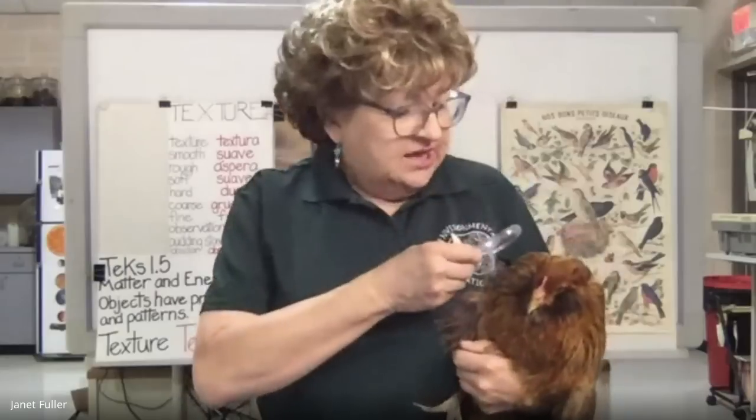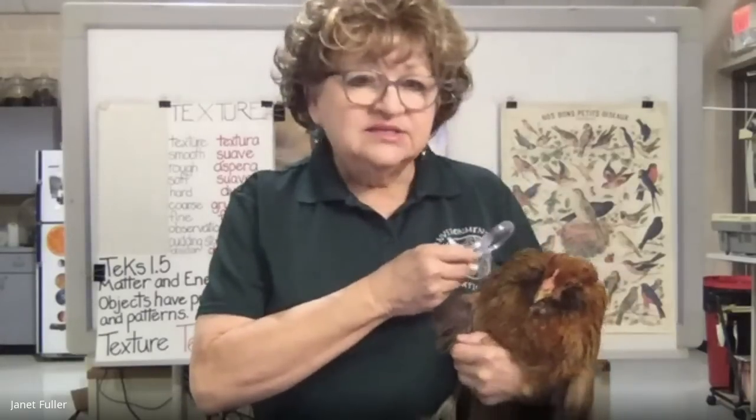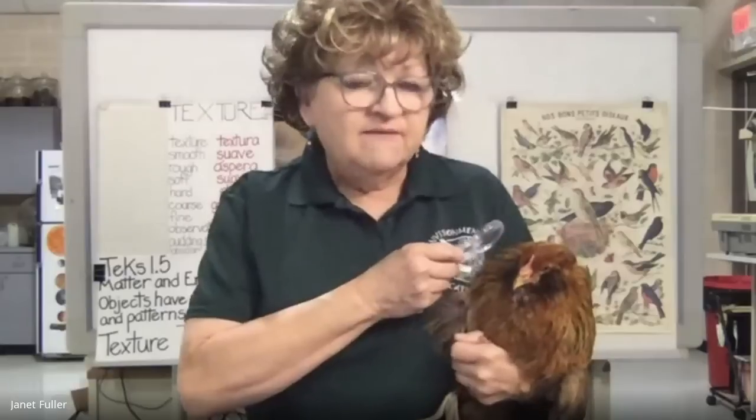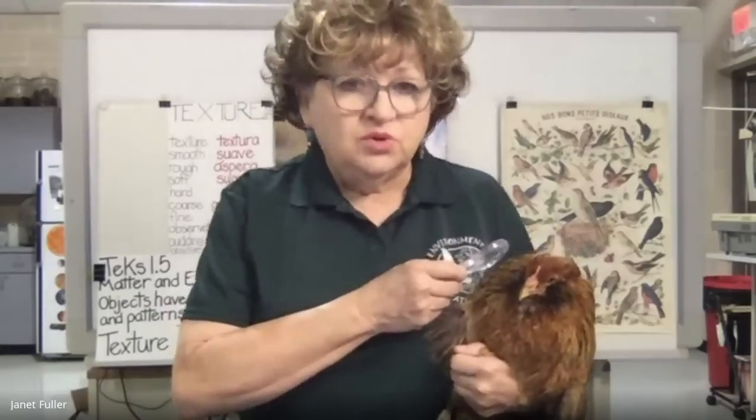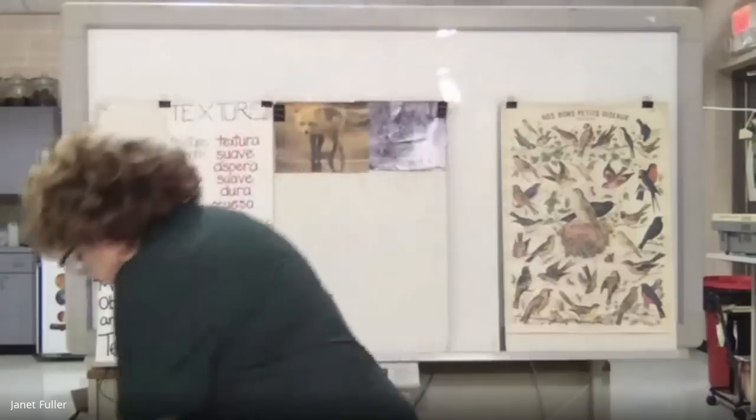Now, when we use our sense of vision and our sense of touch to determine texture, we can also use a science tool that will help us. This science tool is a hand lens, and it will magnify the things you look at. By using this hand lens, I can see that Lauren Araucana's feathers are very smooth. That's the texture of the feathers. I'm going to put her down, and I'm going to show you an animal that has a skin that is rough. It's very bumpy.